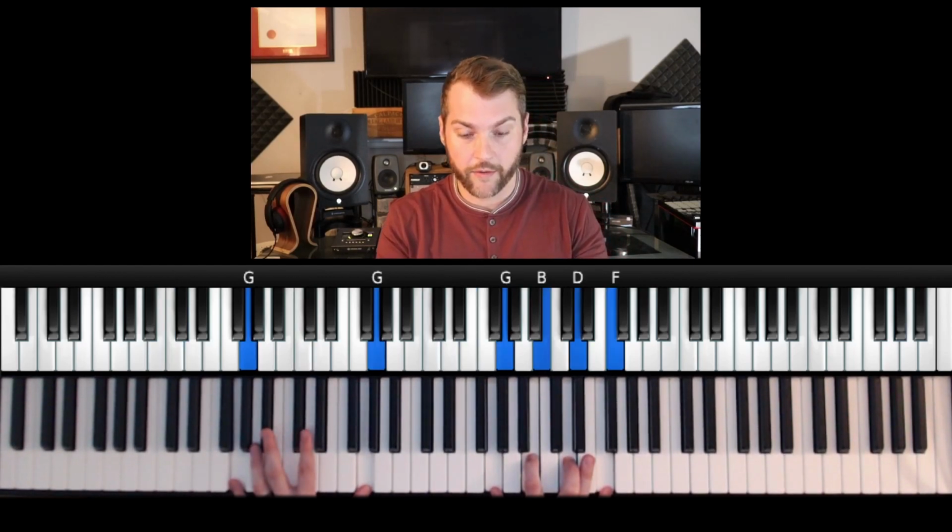So now 1-5-1 might sound like 1, 5, dominant 7, back to the 1. So you can see it adds a little bit more tension, a little bit more color, and it gives you more options when you're trying to spread those notes out and reorder them. So that's what a dominant 7th chord is.